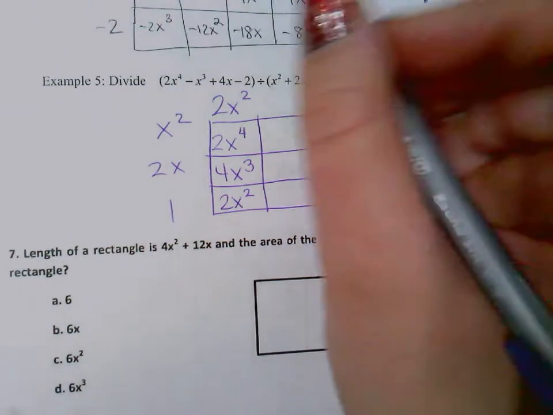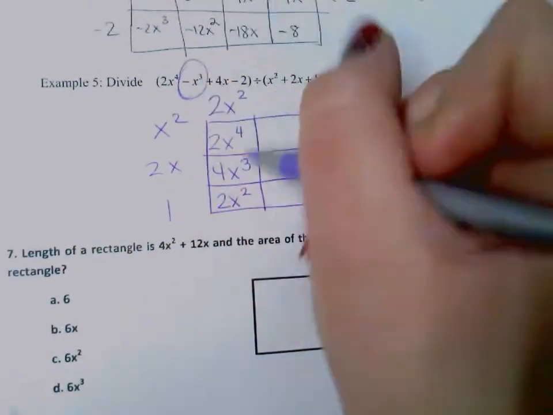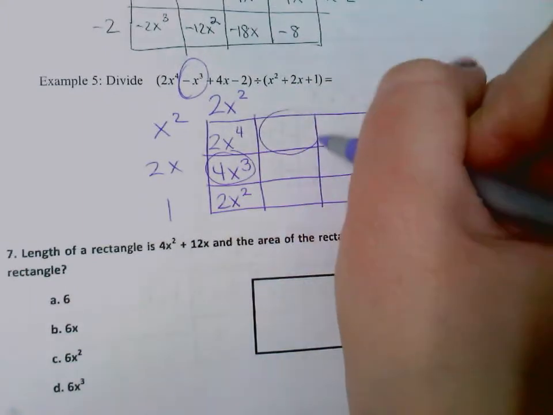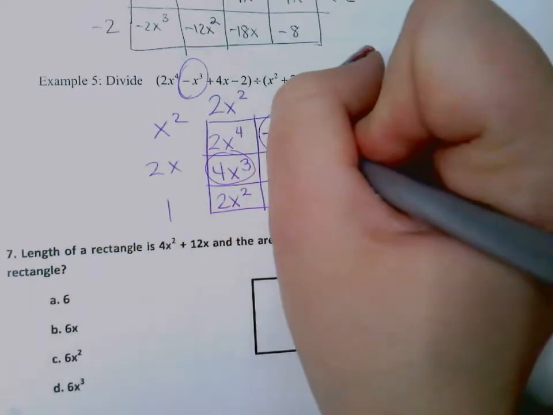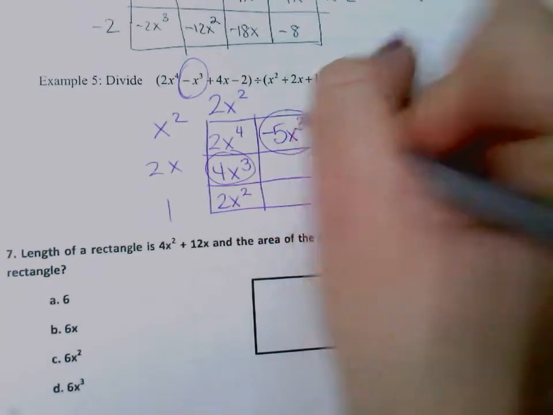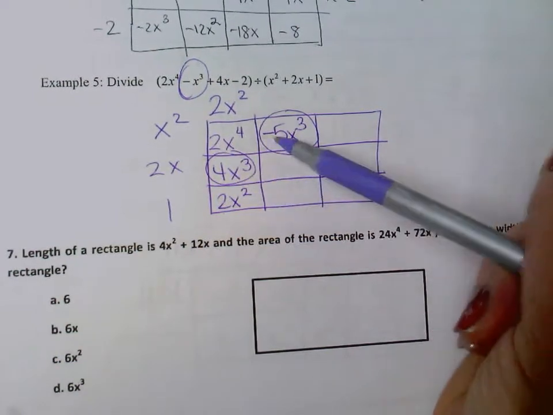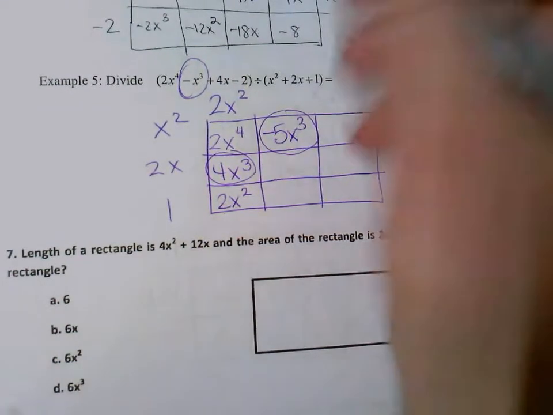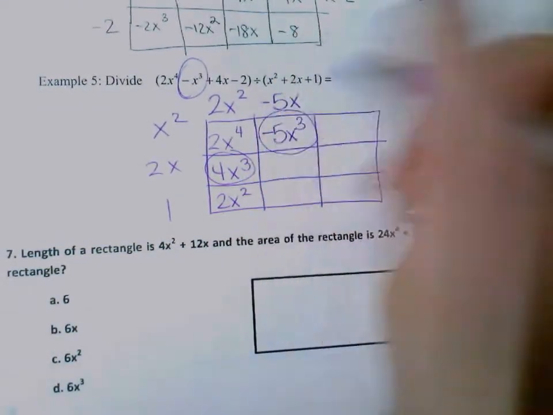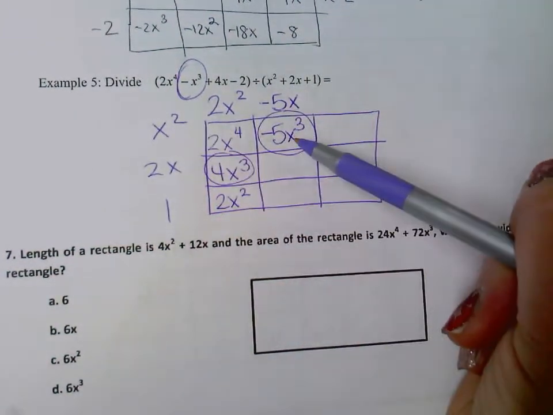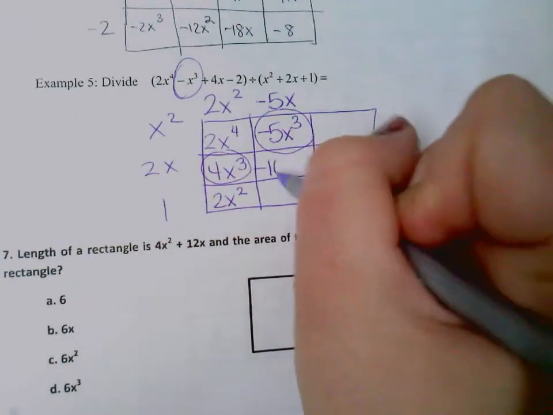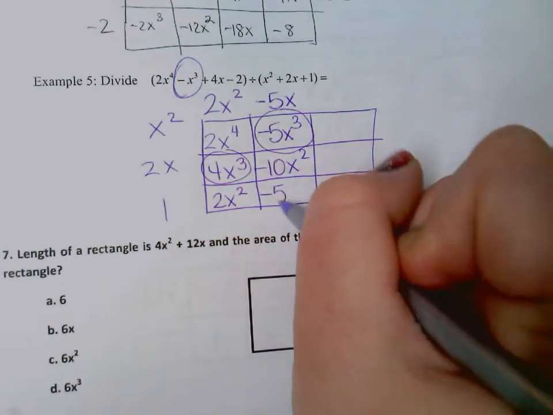So my next term needs to be negative x cubed. So these two together, this has to be negative 5x cubed then. So then this would have to be negative 5x. So there's negative 5x cubed, negative 10x squared, negative 5x.